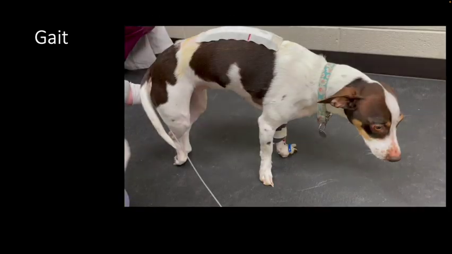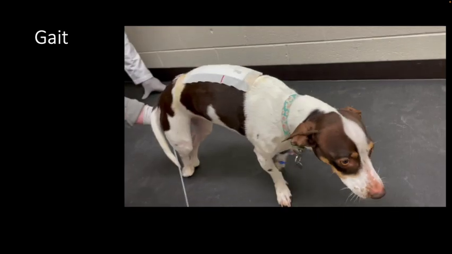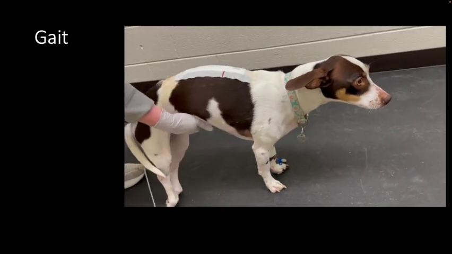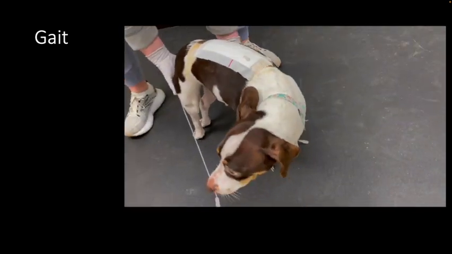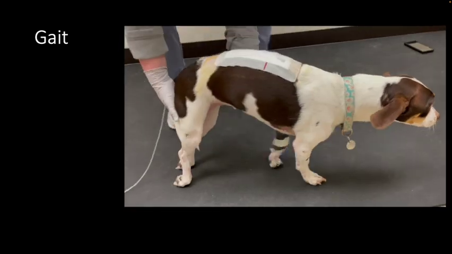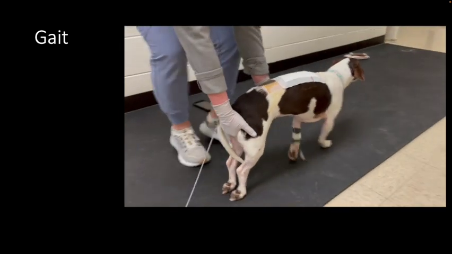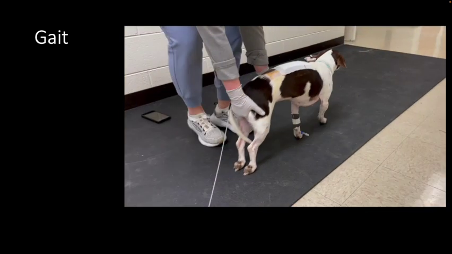Next, we have a patient with no movement appreciated in the pelvic limbs. Therefore, we would say this patient is paraplegic. However, the description of non-ambulatory is redundant and not needed in a paralyzed patient. Reflexes would again be needed to differentiate upper from lower motor neuron.